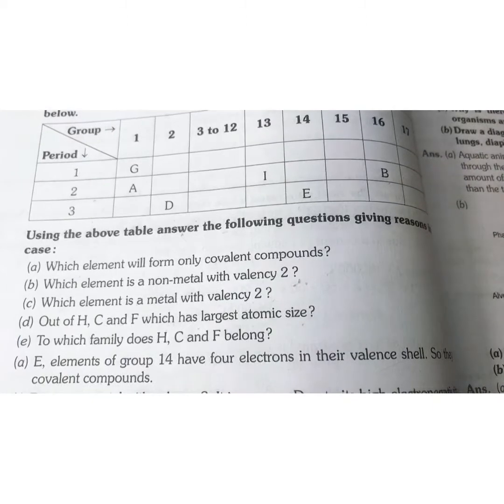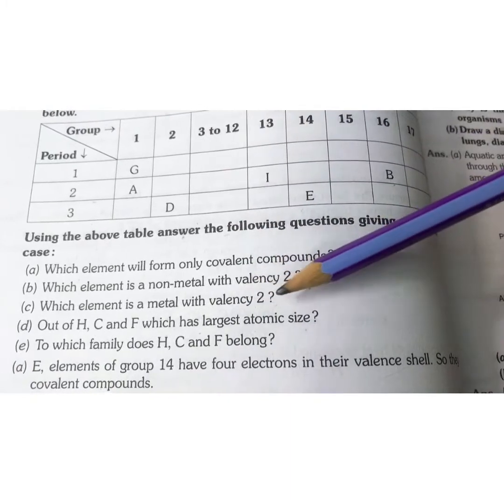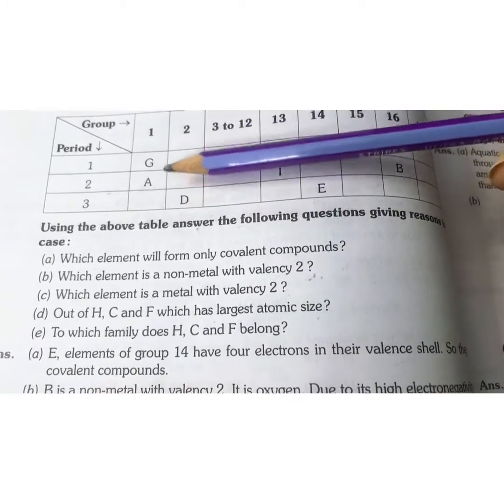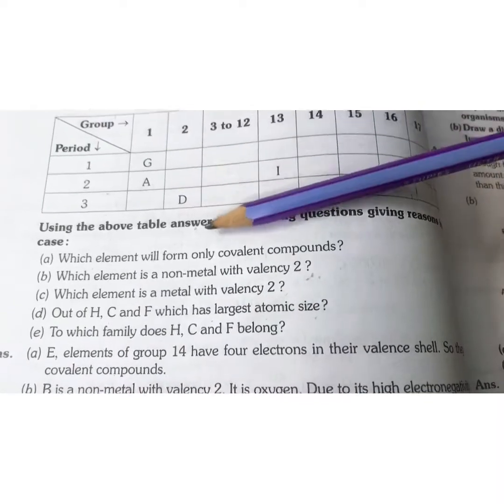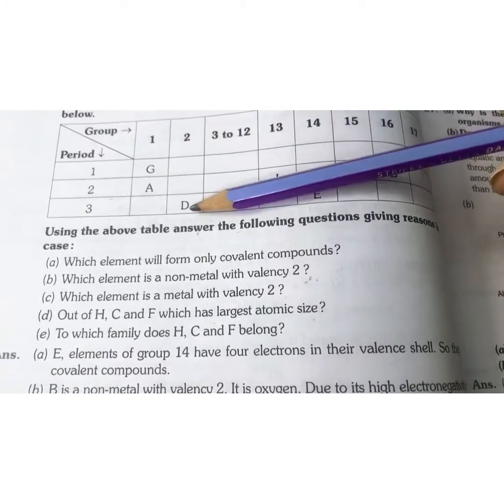This is the only benefit if you know the periodic table properly. This way you can save your time in answering questions. So I have seen that valency is 2. G and A are also metals, D is also a metal, but they are talking about valency 2. So in group 2 you will get that.